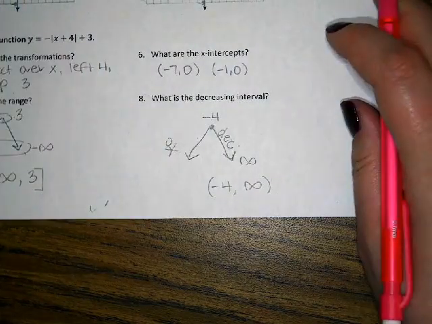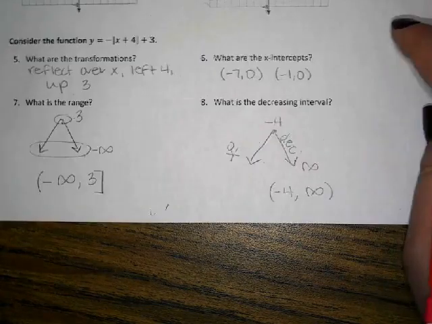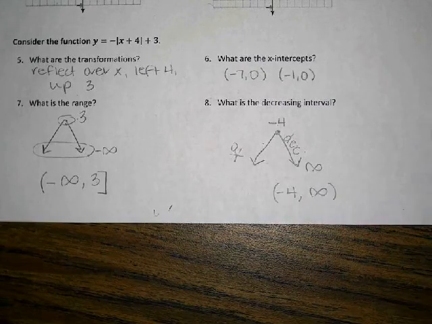Okay, how do your brains feel about those answers at the bottom? We're good? Okay, so we're going to put that away. We're going to keep that.